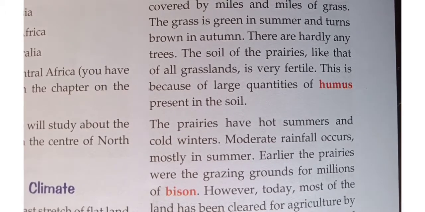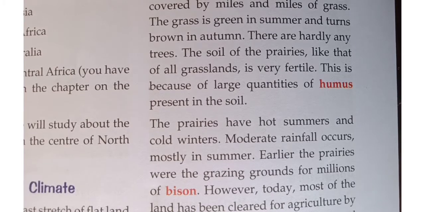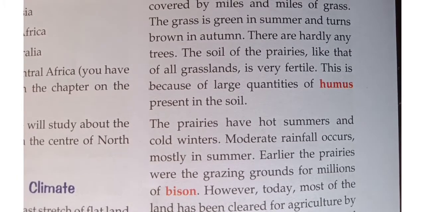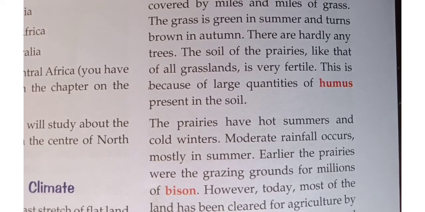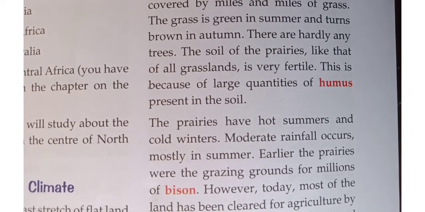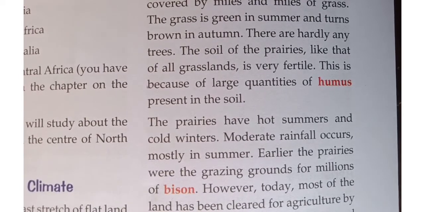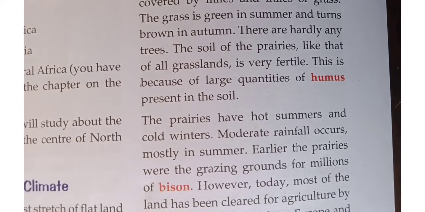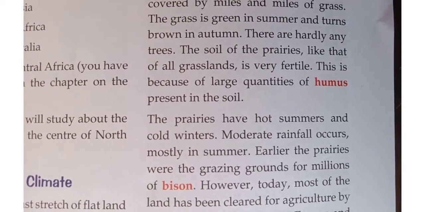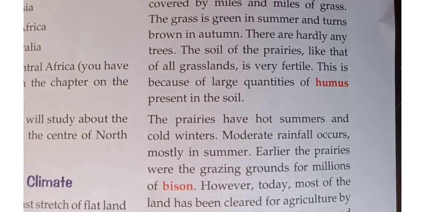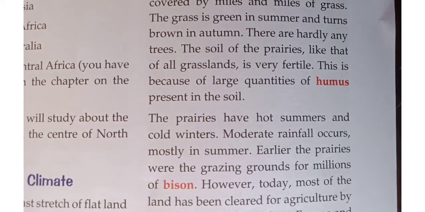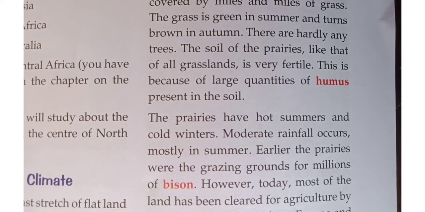The soil of the prairies, like that of all grasslands, is very fertile. This is because of large quantities of humus present in the soil. You all know that if the soil contains humus, it is very fertile soil.